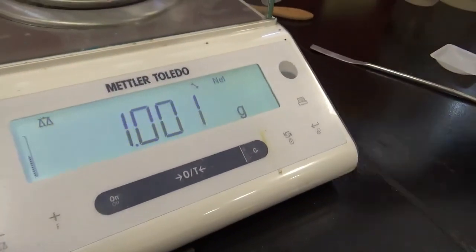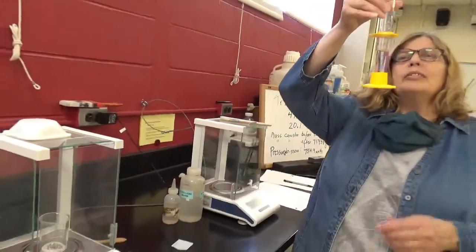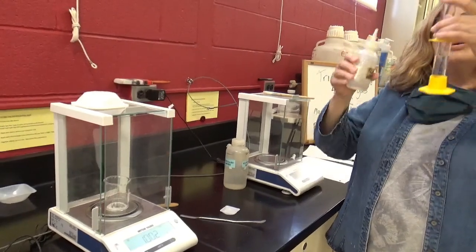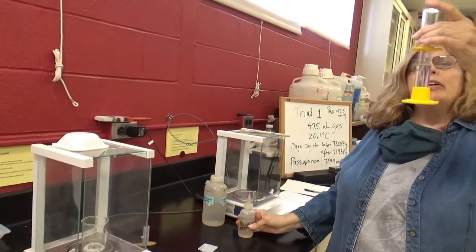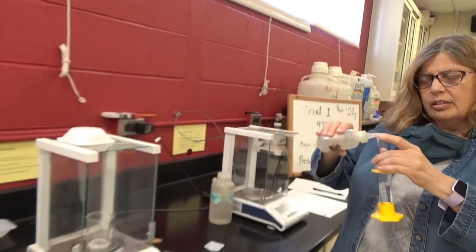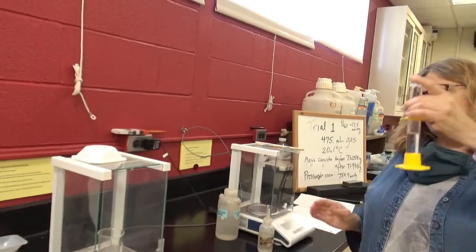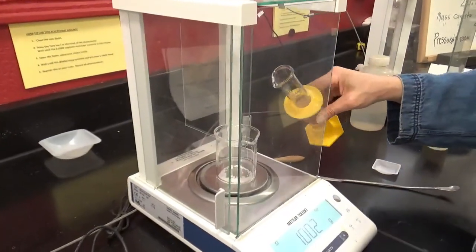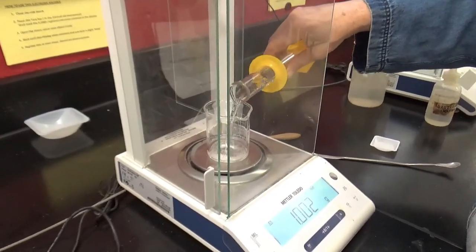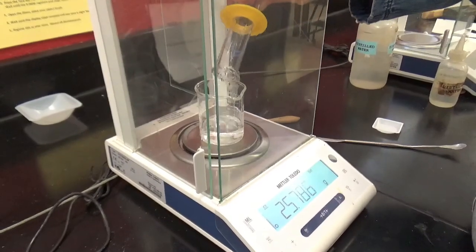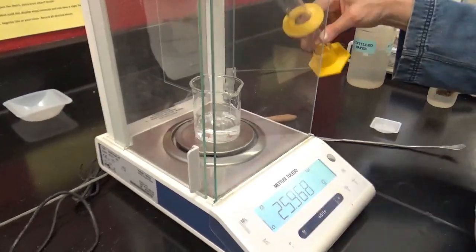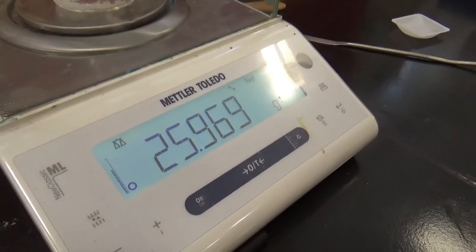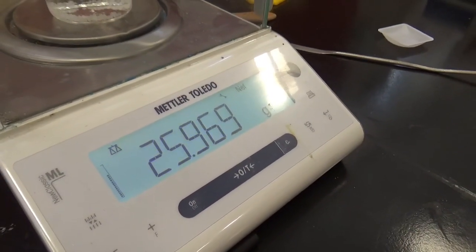And now what I've also done is I have measured out pretty precisely about 25.0 milliliters of distilled water, but I'm going to weigh it. I'm going to pour it in here. I'm making a solution of urea in water. And you can see the mass there, 25.969 grams.